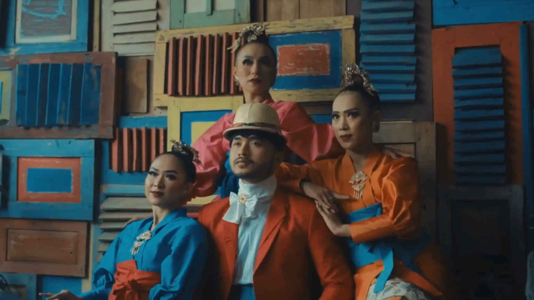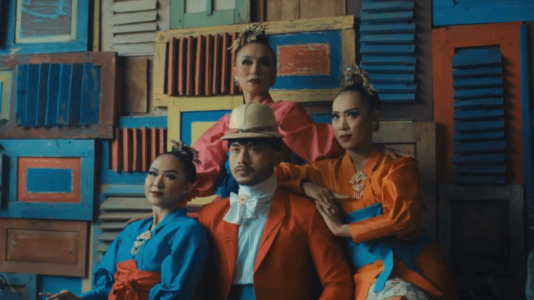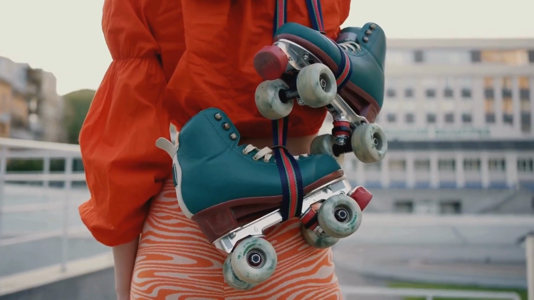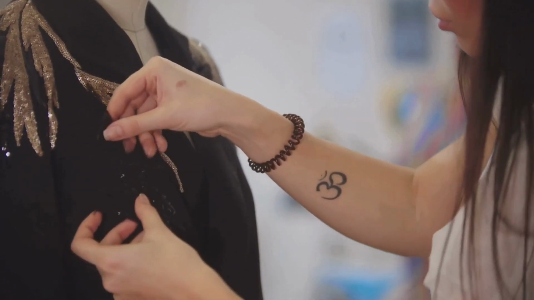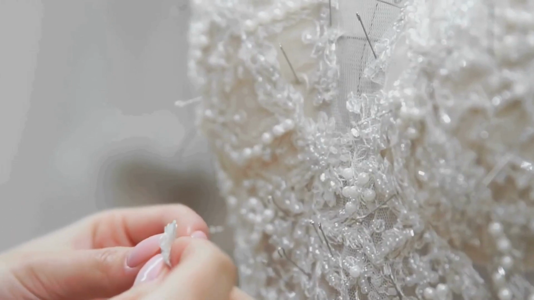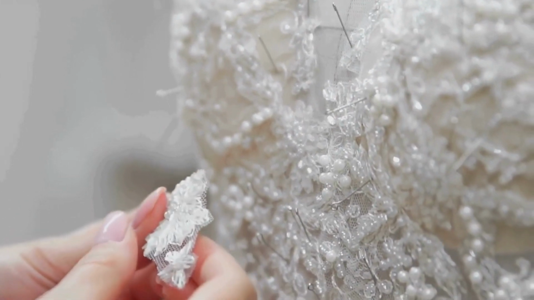We believe in creating more than just clothes. We create wearable art that tells a story. This is not fast fashion, it's a commitment to craftsmanship, sustainability, and timeless elegance. Experience the meticulous attention to detail that sets Celion apart.